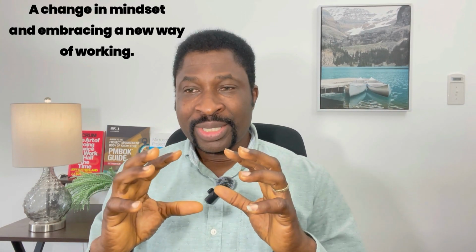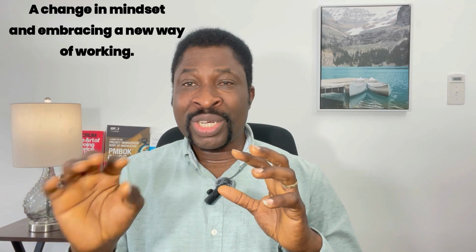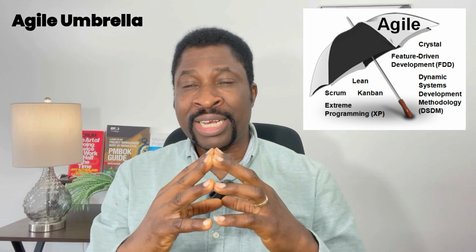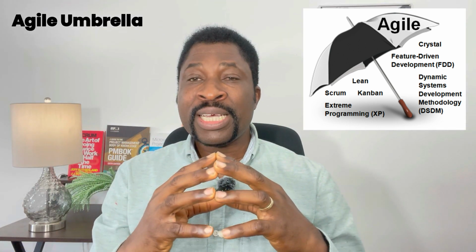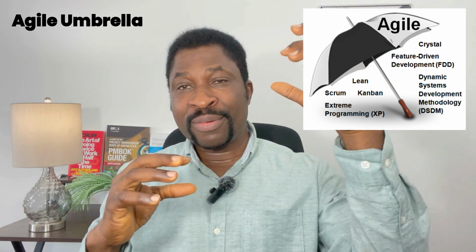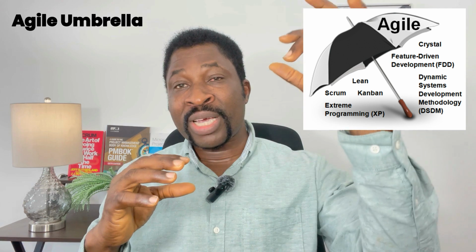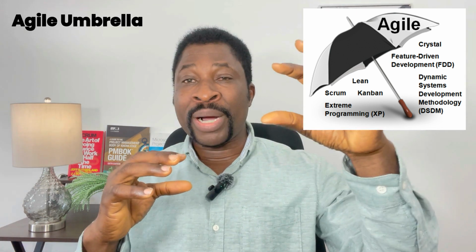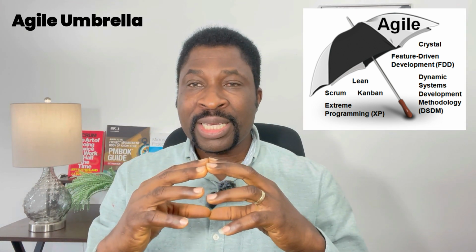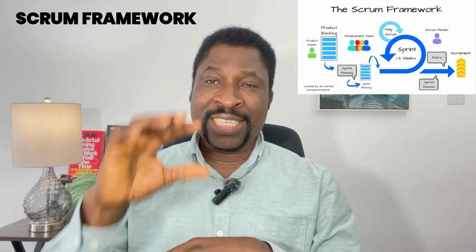Now, before I talk about the adaptive-driven and change-driven that we read in the definition that I showed you earlier, let me also talk about the Agile umbrella. In Agile, there's something we call the Agile umbrella. Under this umbrella, we have different techniques. We have lean manufacturing, extreme programming, FDD, Crystal, Kanban, the Scrum framework and some other techniques. Out of these techniques, the most widely used one is the Scrum framework.